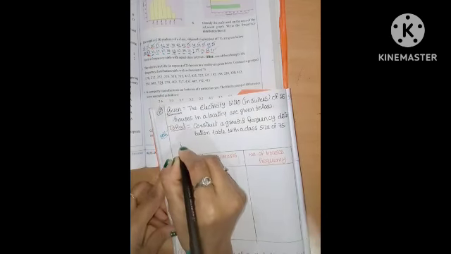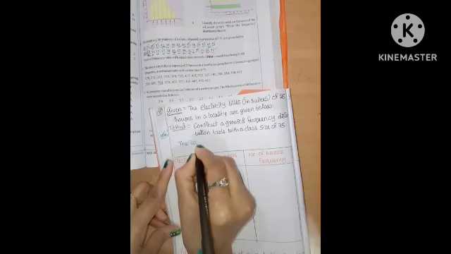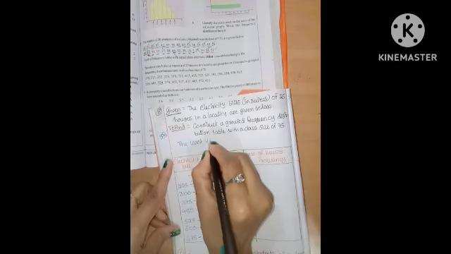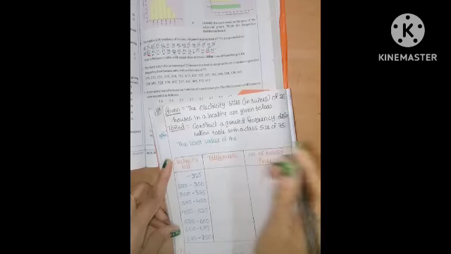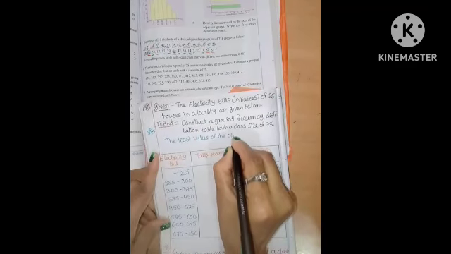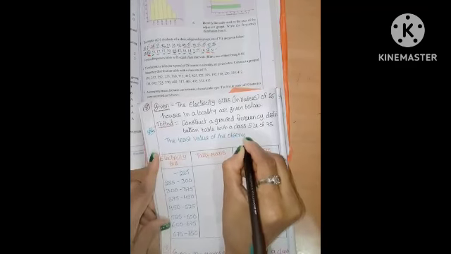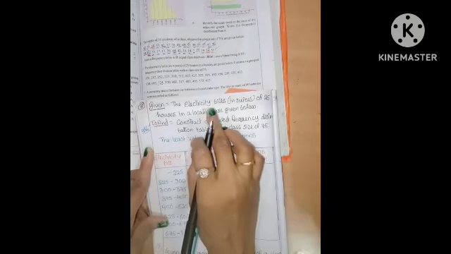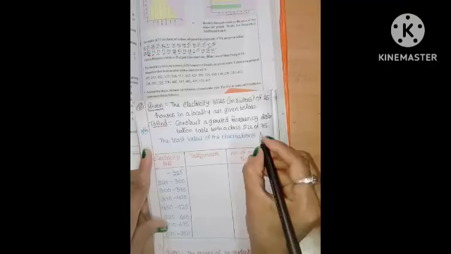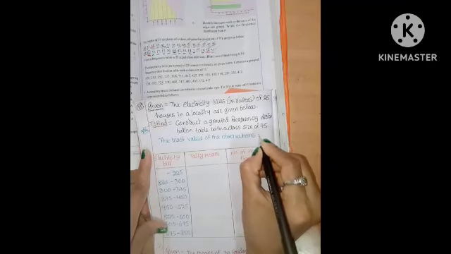First, the least value of the observations. Observations means here the electricity bills in rupees. What's the least value? 170.